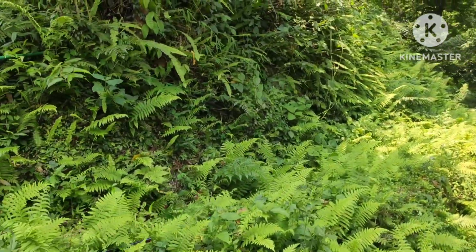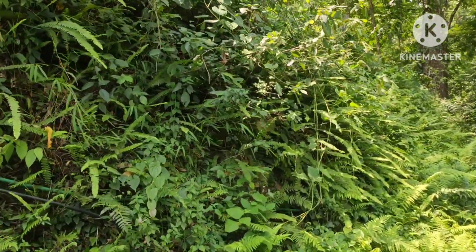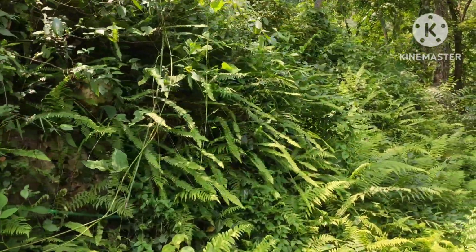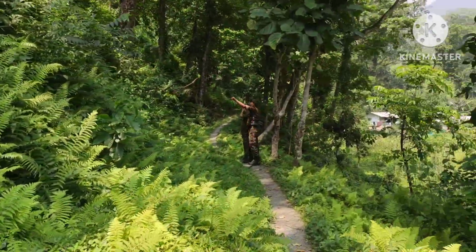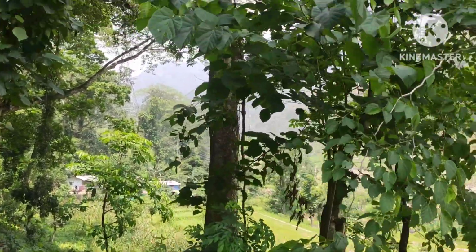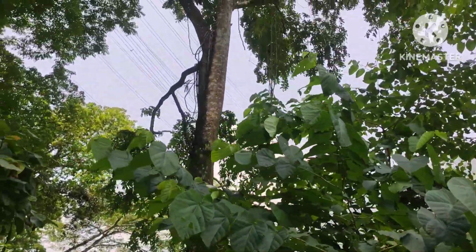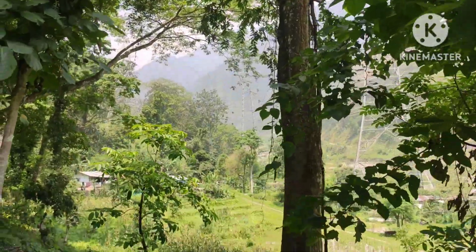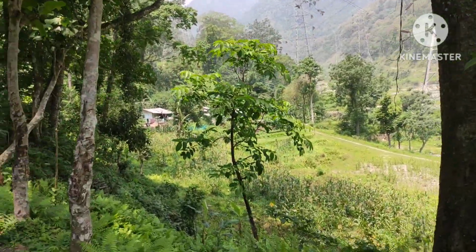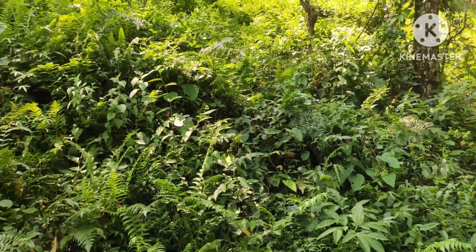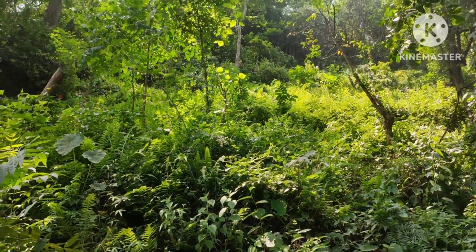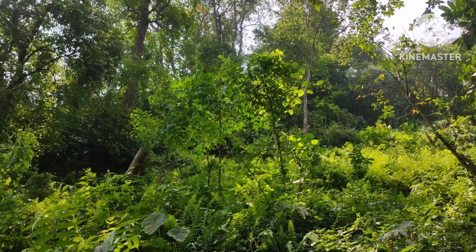The forest of this reserve forest is of subtropical type, and the most common tree species found in this reserve forest are Shorea robusta, Tectona grandis, Bepari, which is called the pinnacle bone tree, and Chilauni, which is called the needlewood tree, and its scientific name is Schima wallichii.